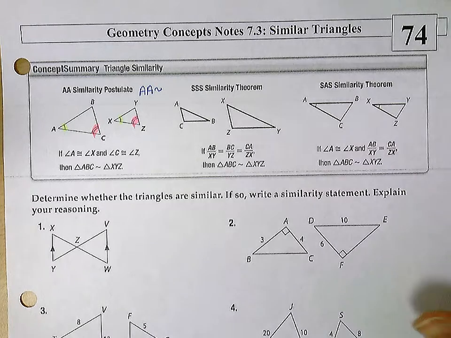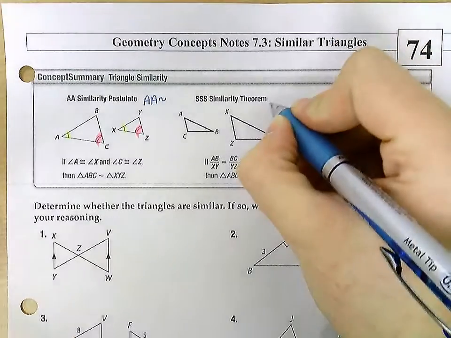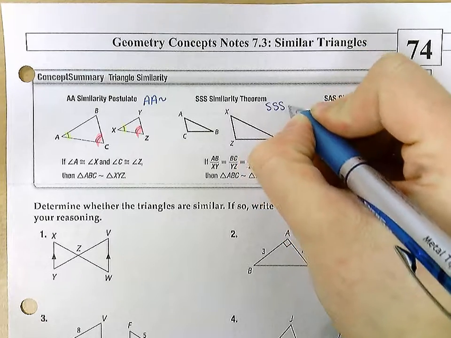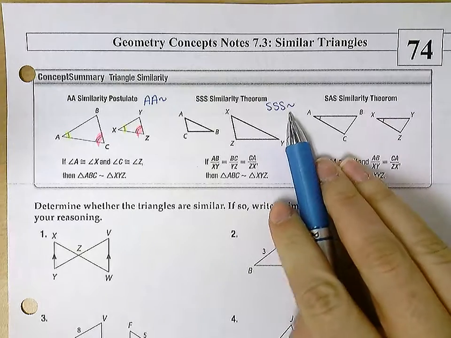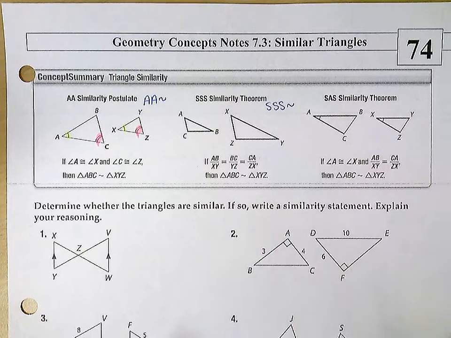The next one is side-side-side similarity. So write side, side, side, and then similarity. For this one, your corresponding sides have to all be proportional.